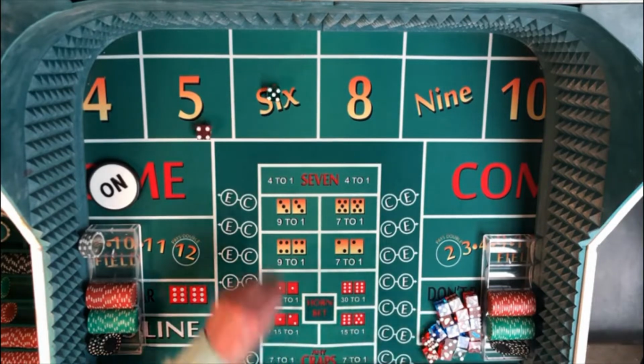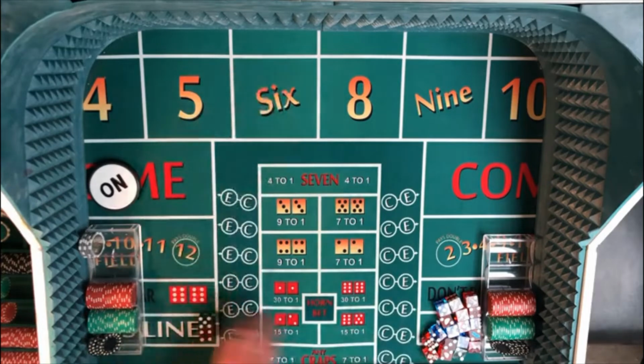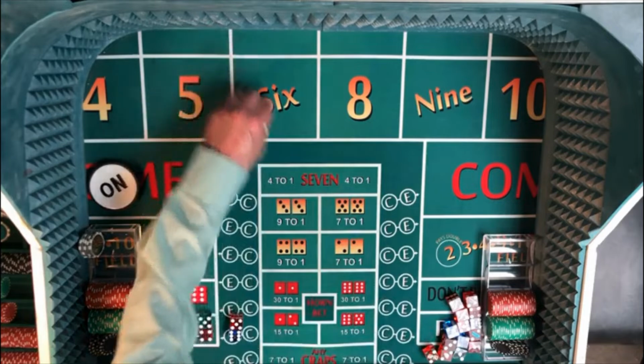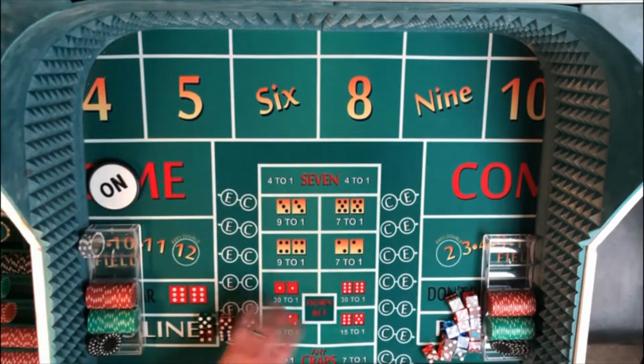Here's our first roll. And that's a center field 9. Next roll, yo 11. And there's our first 7 out. And there's the easy 6.